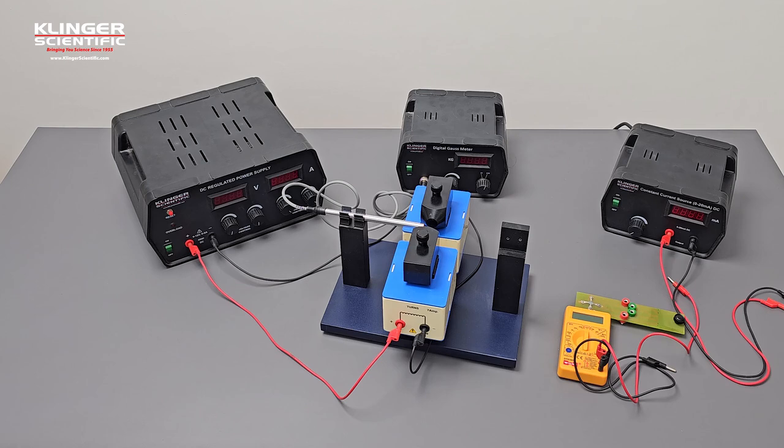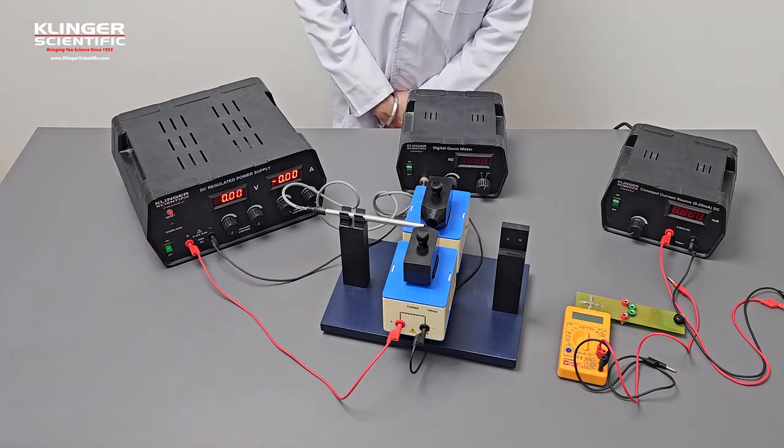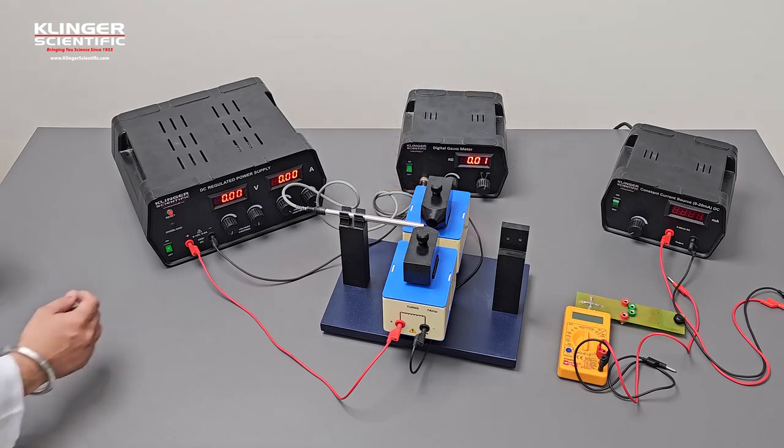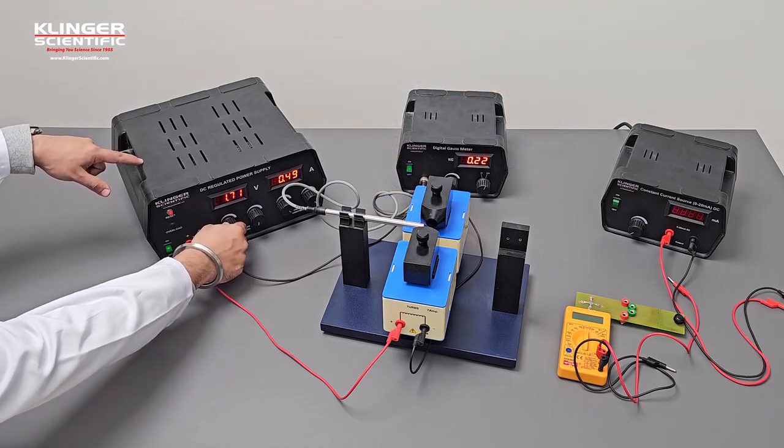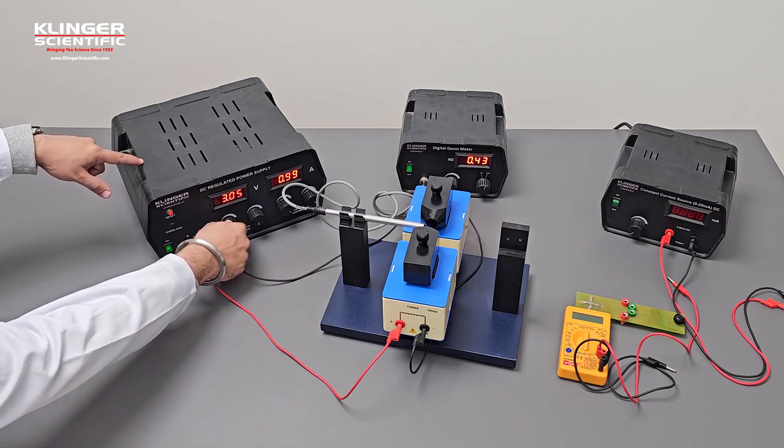Just insert the Gauss probe, center it between the two pole pieces. Now switch on the power supply and open the current adjusting knobs at their maximum position. Start adjusting the voltage until we get the desired amperes for electromagnet.